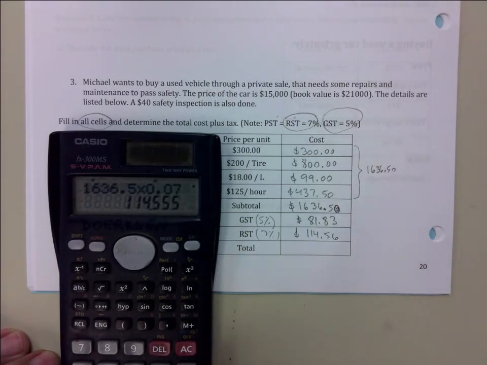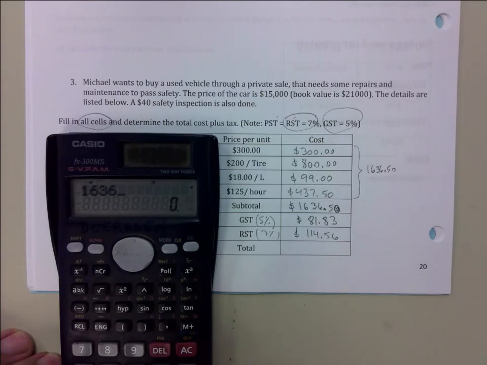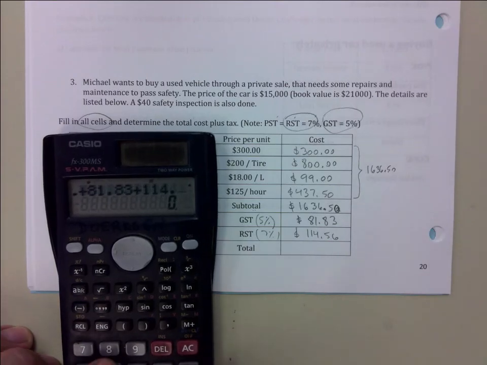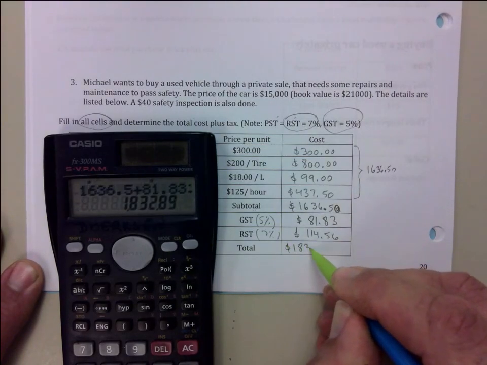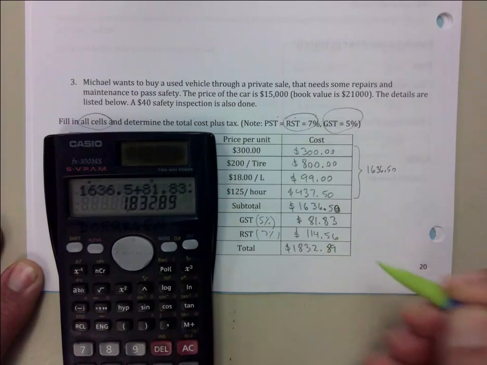So you just add everything up, right? So you go 1636.50 plus 81.83 plus 114.56. And here we go, $1,832.89.